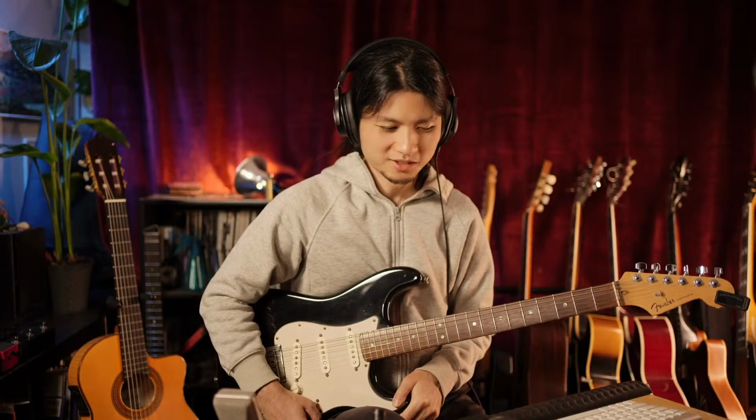But yeah, this minor blues pentatonic thing is very interesting, that you can find everywhere.